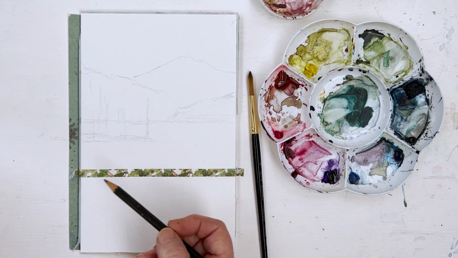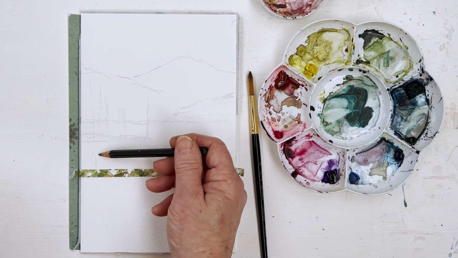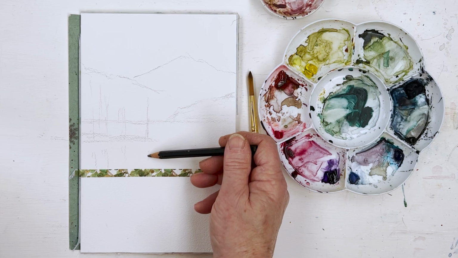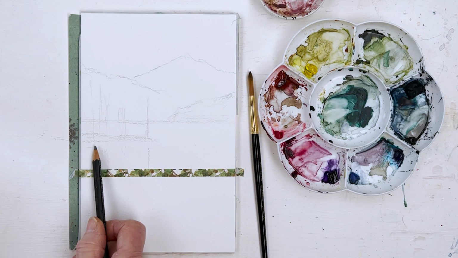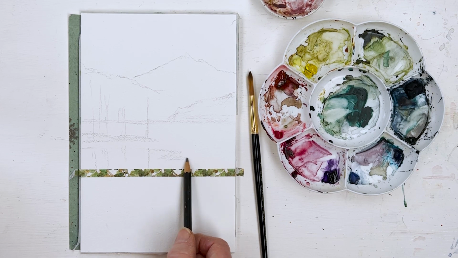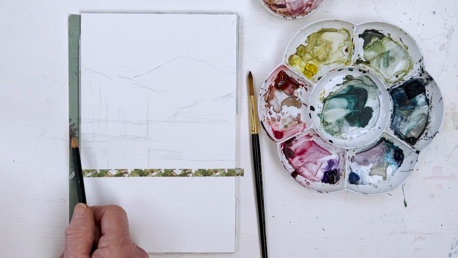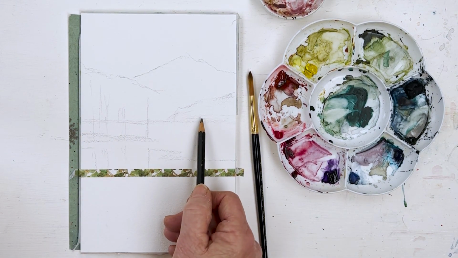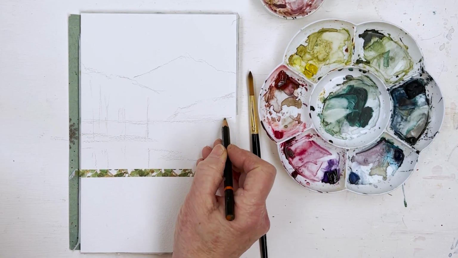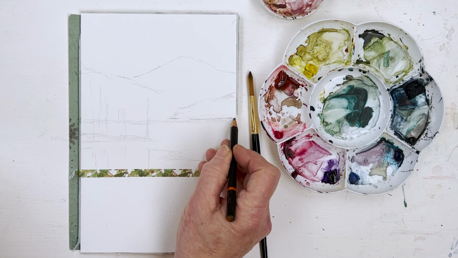And then because it's water, we're going to have the reflections of these trees on this side here. And perhaps we might be able to make that look like ice on the water. I don't know if I'm going to be able to do that.